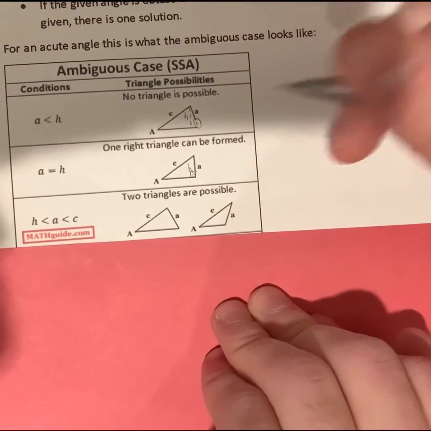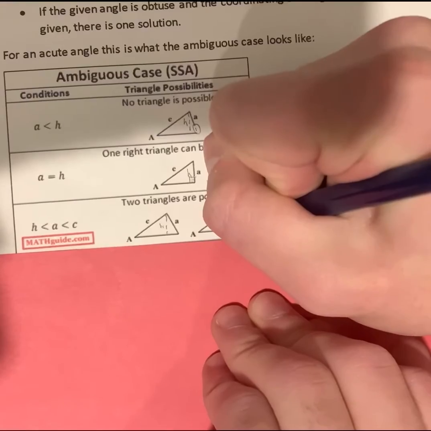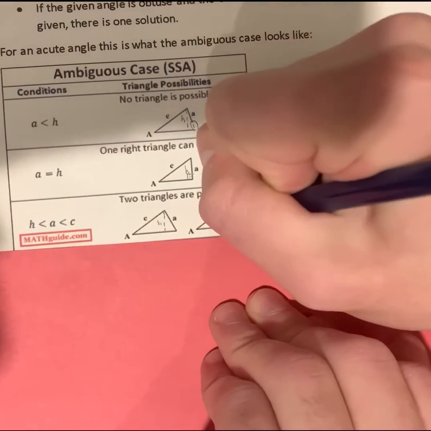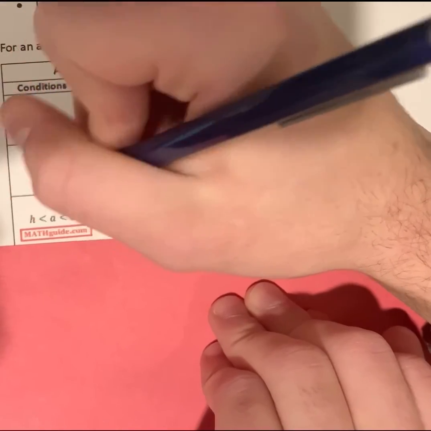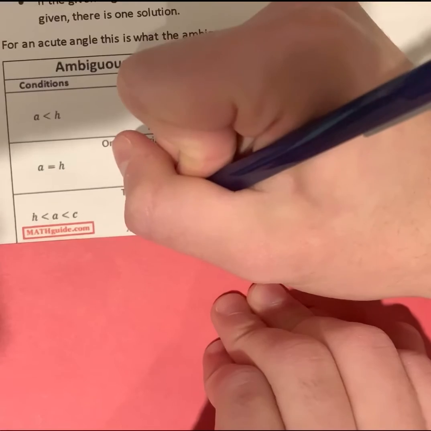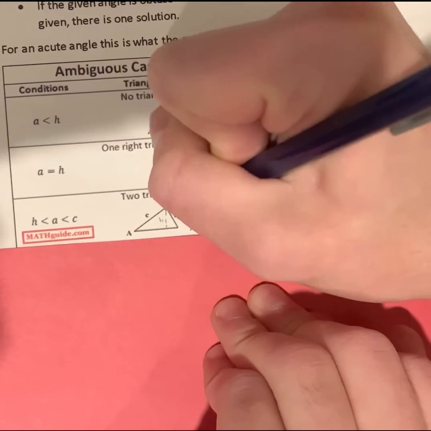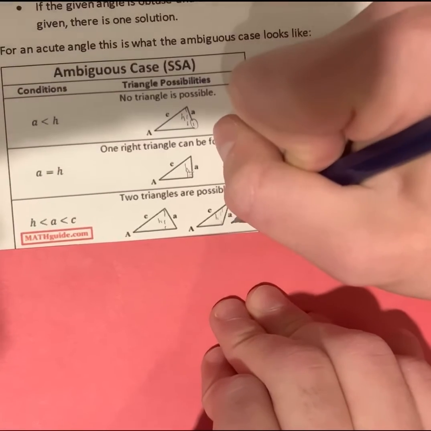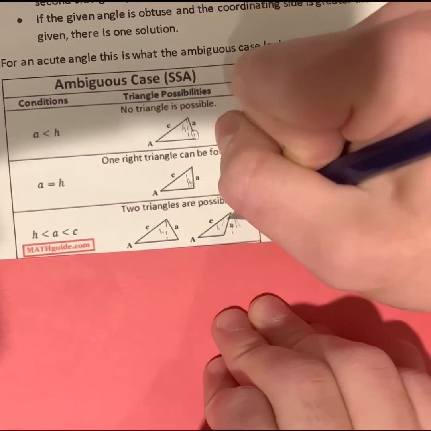Third, we have H. I'll just draw H across again. And H is less than A, which is less than C. So C is the biggest one, and then H is smallest, A in the middle. You see here, I kind of messed up that height a little bit. You see H is still less than.